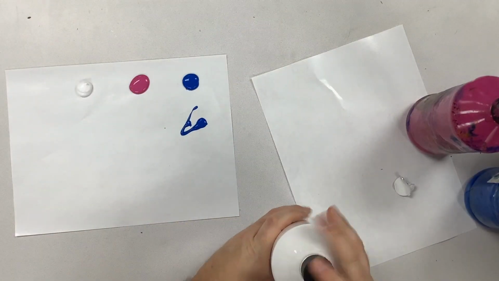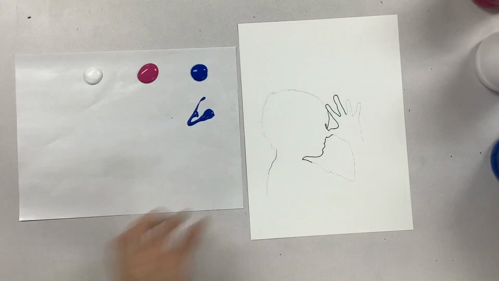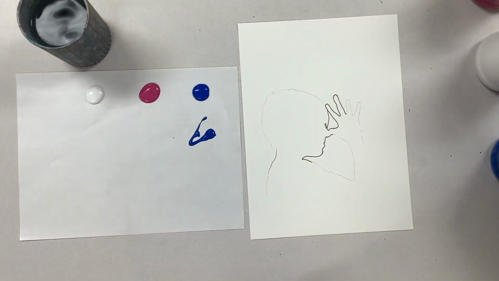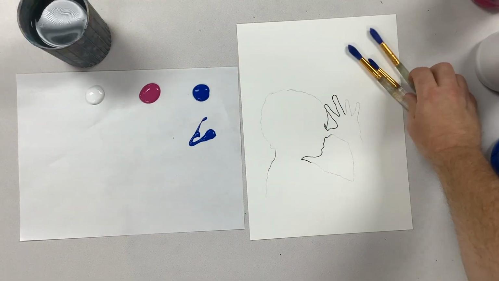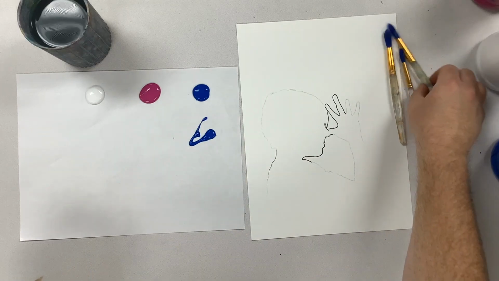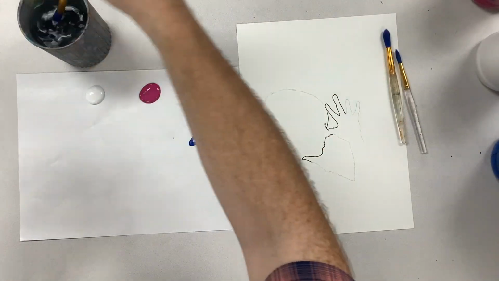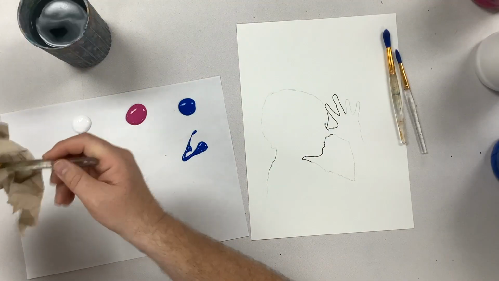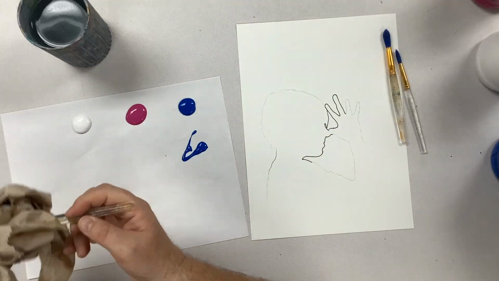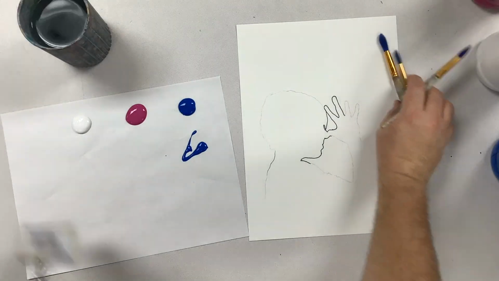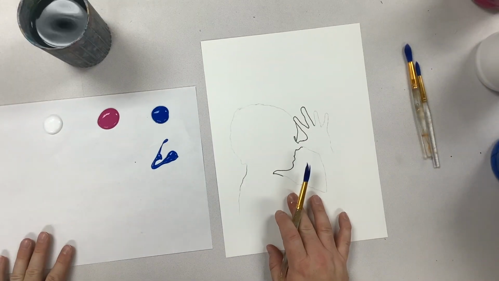Okay? All right, so next thing I'm going to get is a cup of water. I'm going to get a few paintbrushes to have available to myself. And another thing we want is some paper towel. So the paper towel is so that when you dip your brush in the water, we don't want all this water getting into the paint. So we use the paper towel to soak the water out of the bristles. Okay? All right, so I want to show you some paint techniques that would be useful to you.